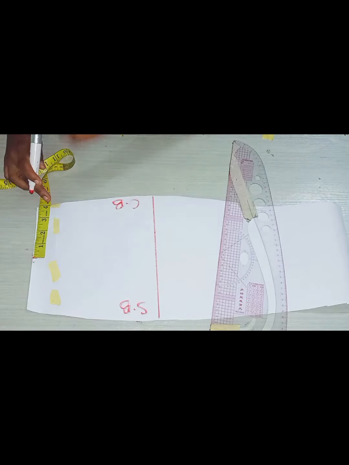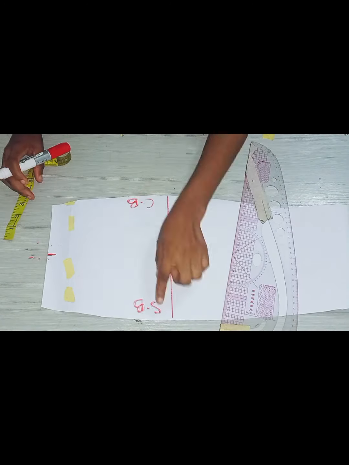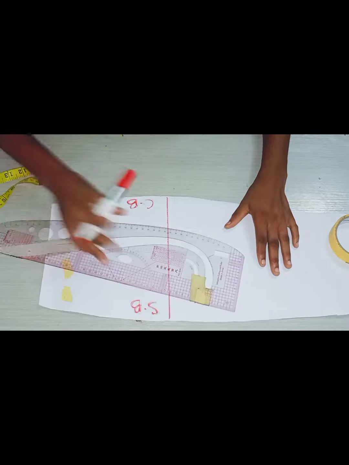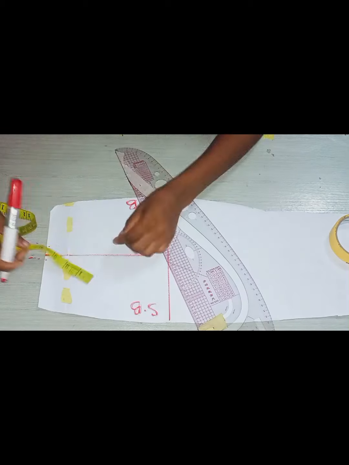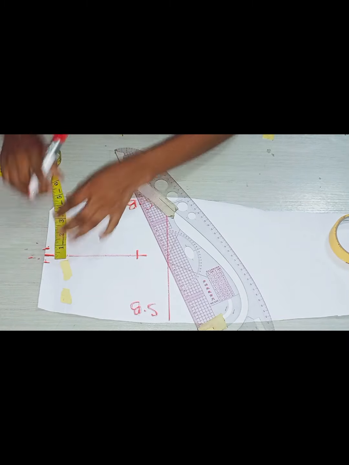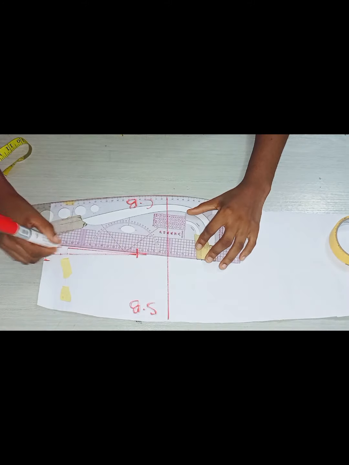Now moving on to the back, this is the center back, so I went ahead to mark my darts, which is 3.75. Then I drew a straight line from the waistline down, almost getting to the hip line. Then I went down by 6 inches for the darts. Then I marked half on both sides of the line, which I drew down, and I connected them like so.